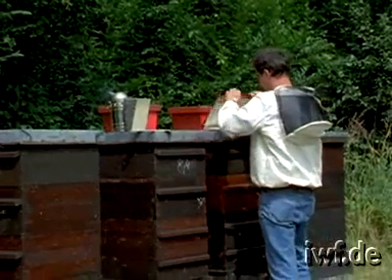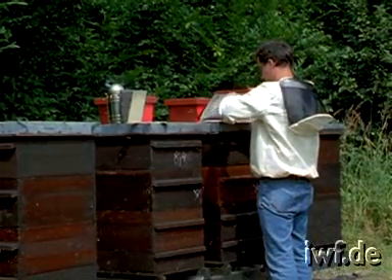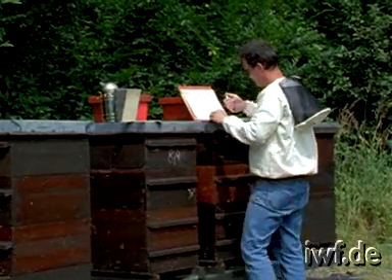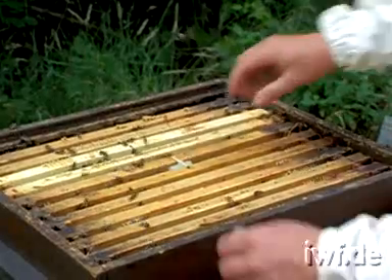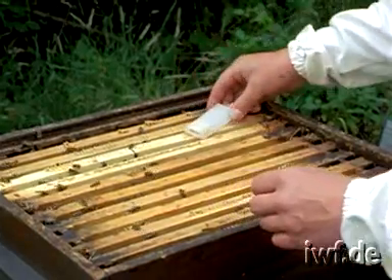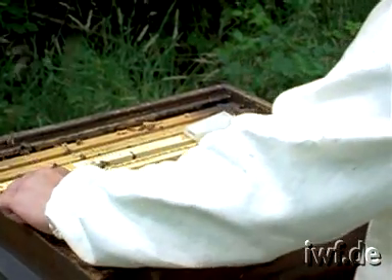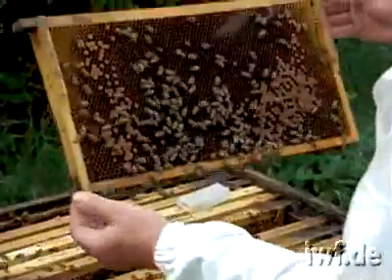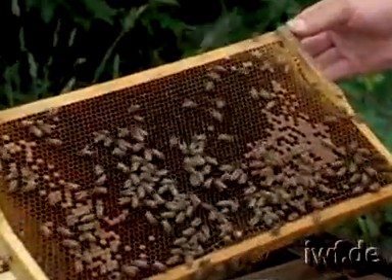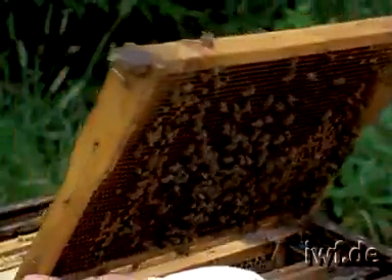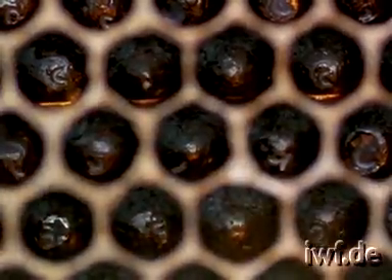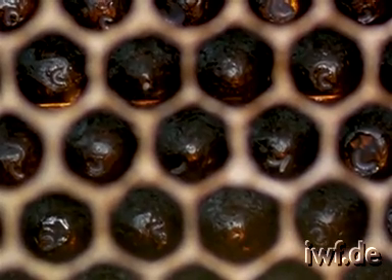All details of the queen's identity are entered on a record card, which will remain with her throughout the test. A first check is made after 5 to 7 days. The presence of eggs and very young larvae is evidence of a successful introduction.